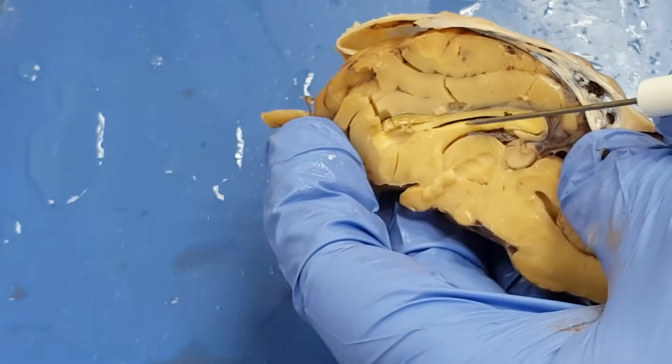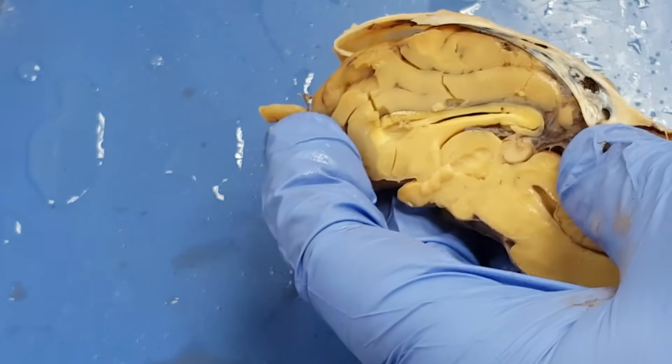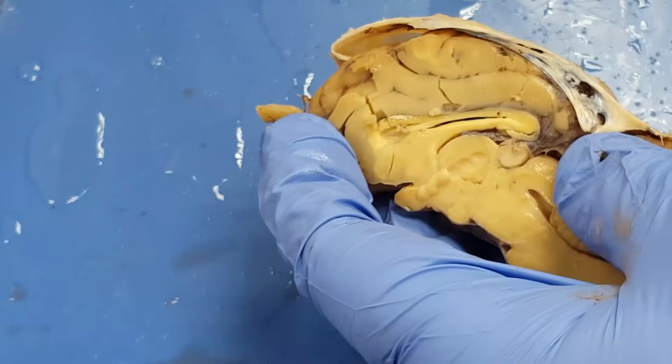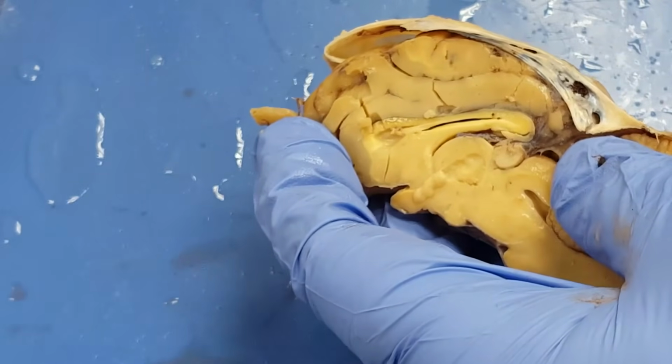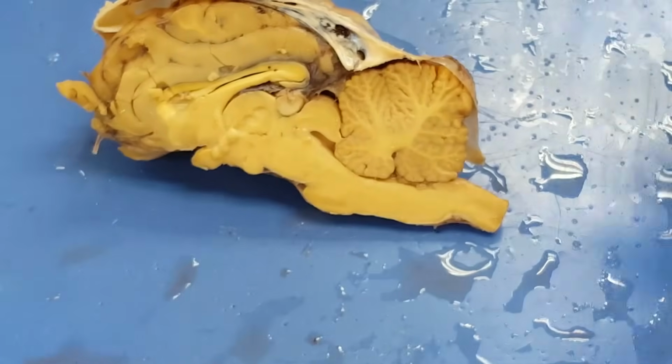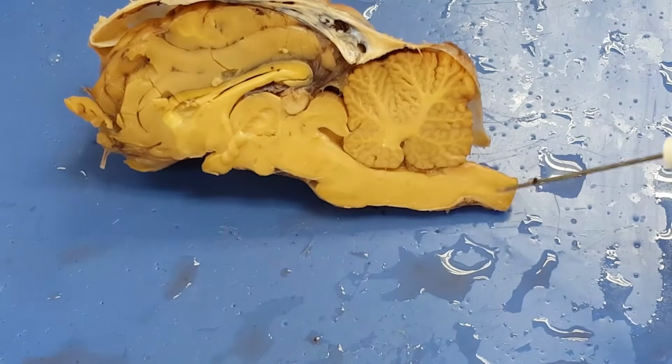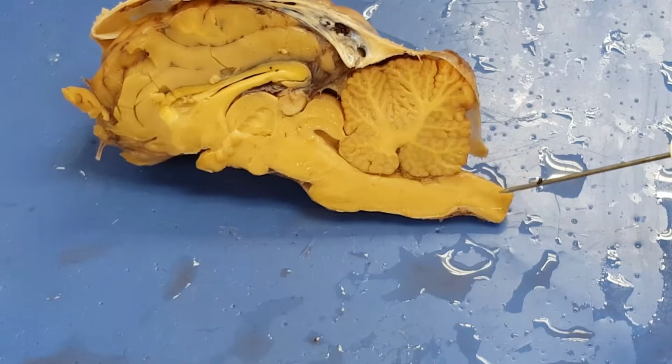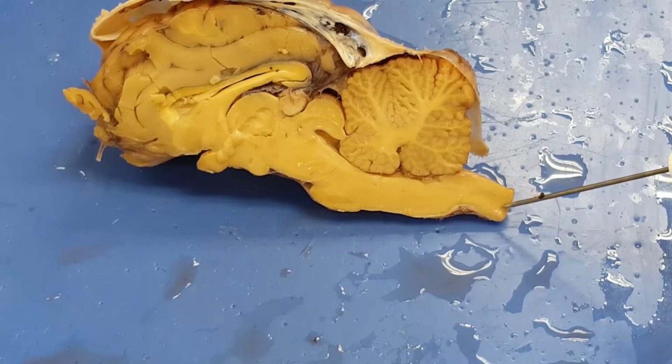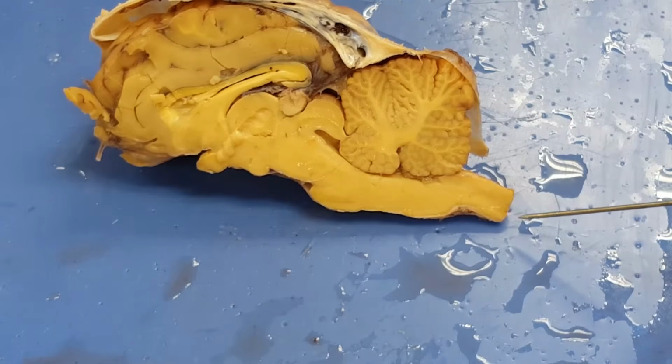Fornix, lower, corpus callosum, higher. Those are part of your list. Those are things I could ask you. Also, right here is your spinal cord. Well, actually not yours, it's the sheep's spinal cord. And see this depression right in the middle of it? That is the central canal.